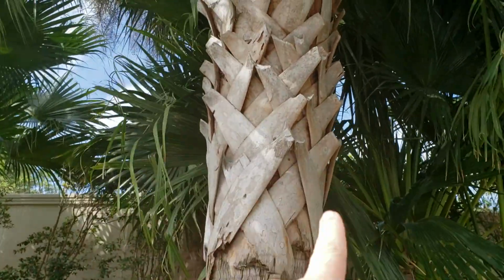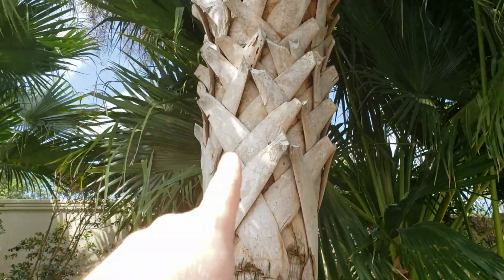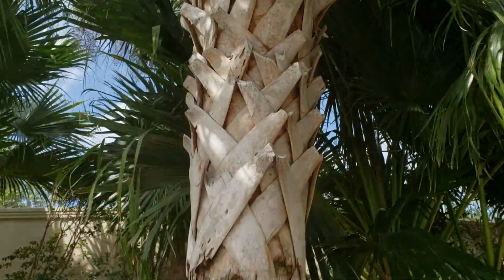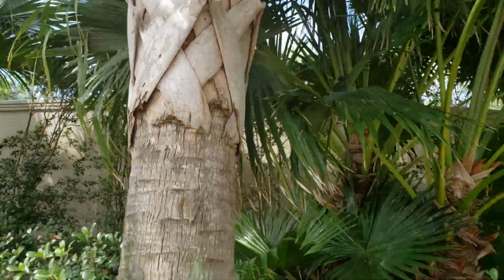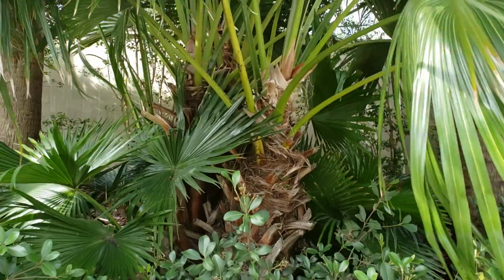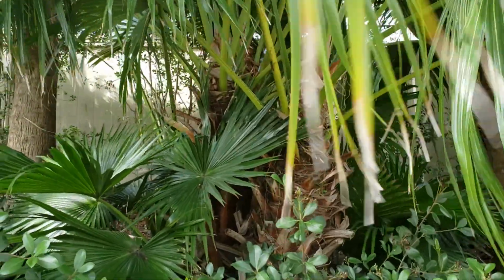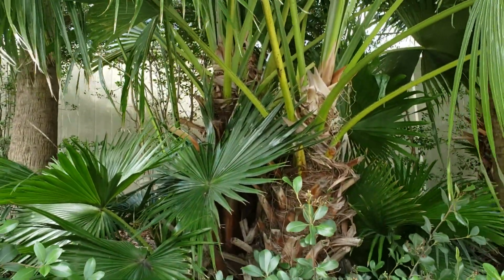Like that's one frond, or was one frond. The base of the petiole right there, that would have come out as a frond, and it's split like that. So on these here, you can see that the Chinese fan, or chinensis, does not have any split at all.